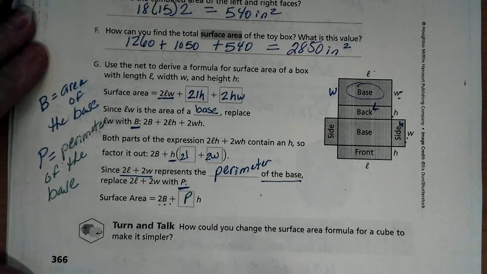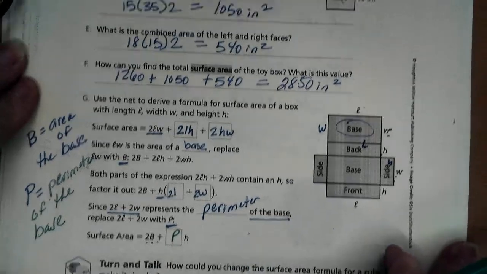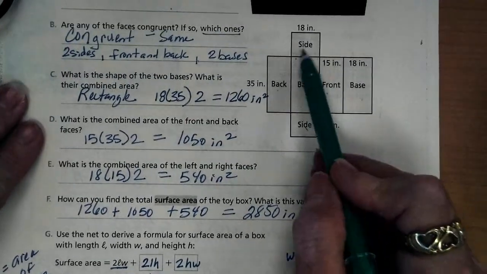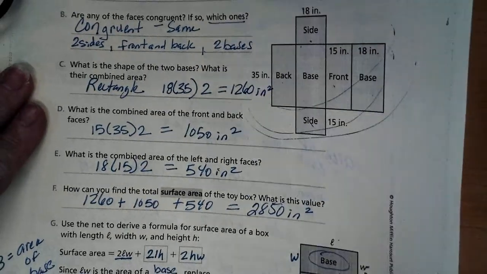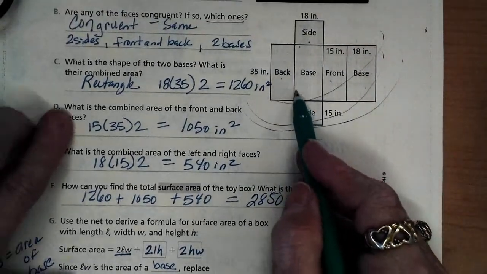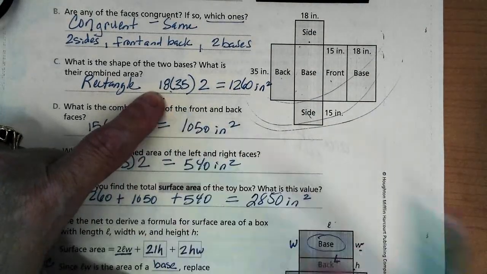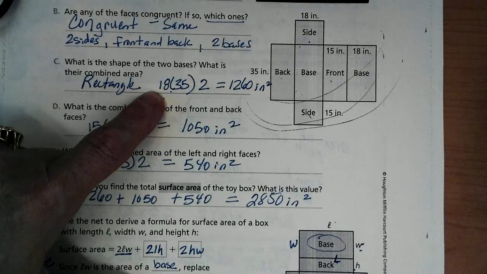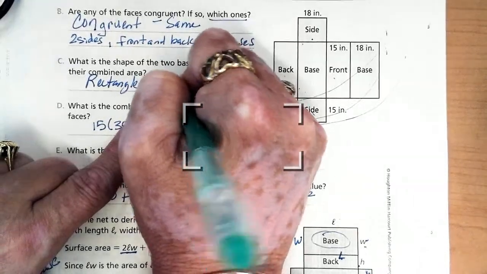So let's go back and look at what we did up here. We knew that the base was 18 times 35, sorry. So just this part gives me 630.